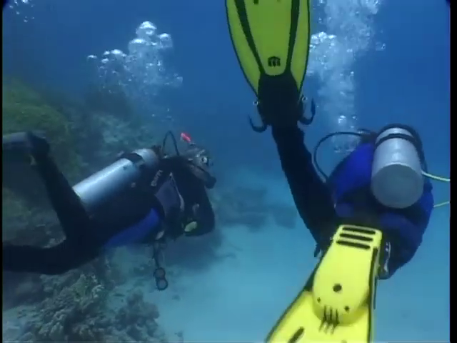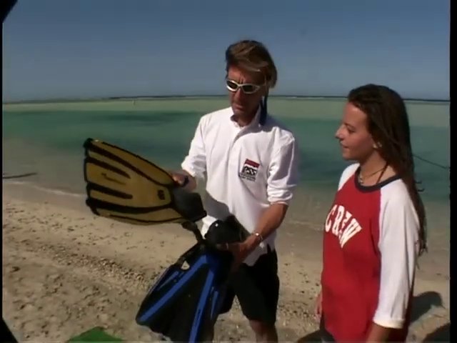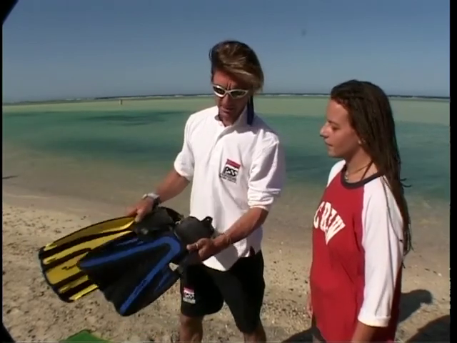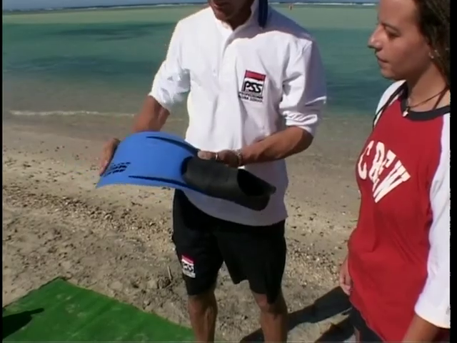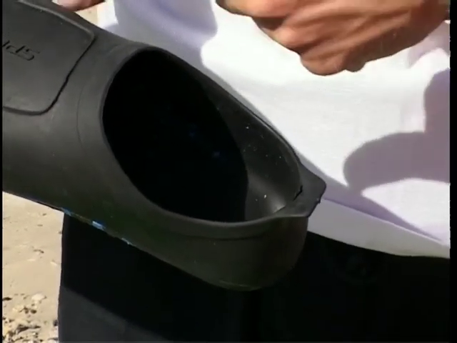Fins are an essential piece of our diving equipment, and were in fact only invented a few decades ago. Today there are various types of fins on the market, often with various characteristics and different features. Fins are made up of two fundamental parts: the blade, which has the task of moving the water, and the foot pocket, which can be either closed or open.